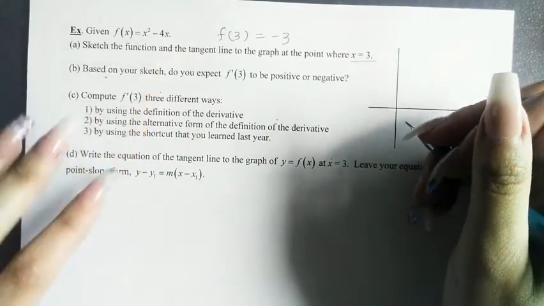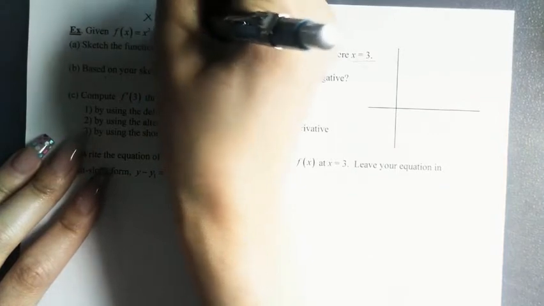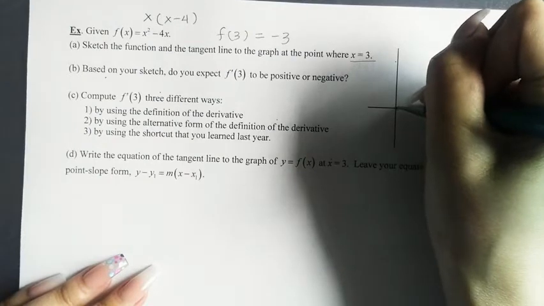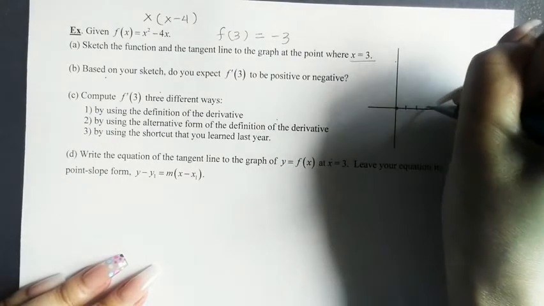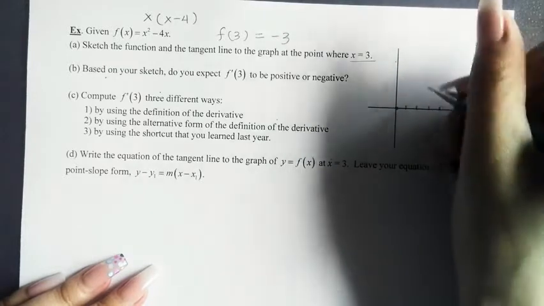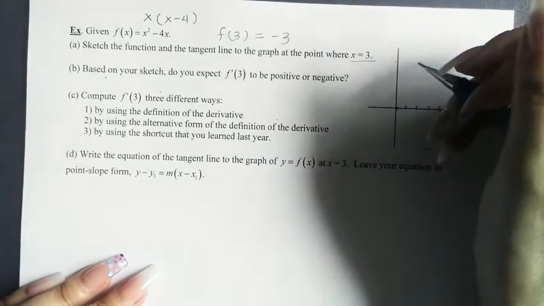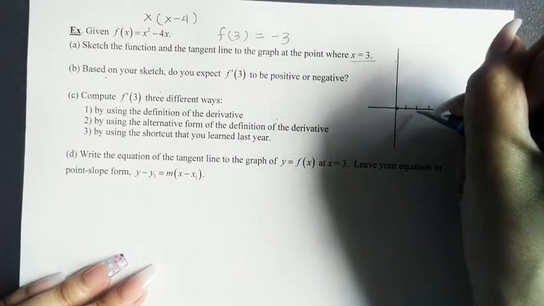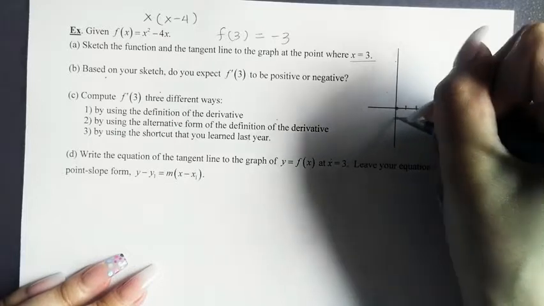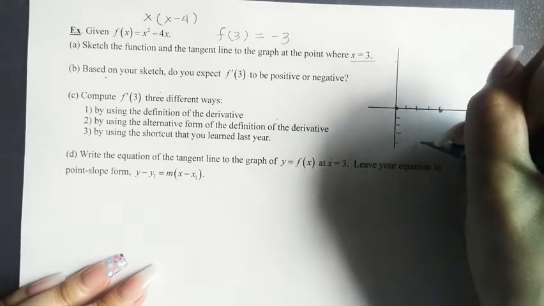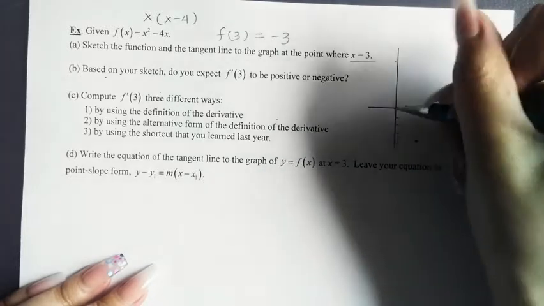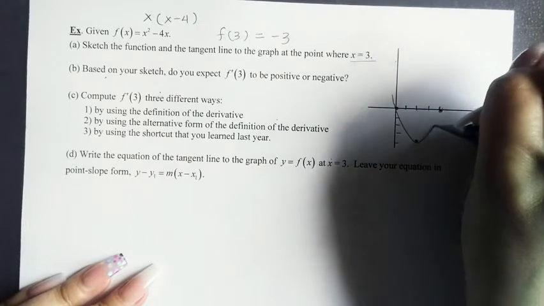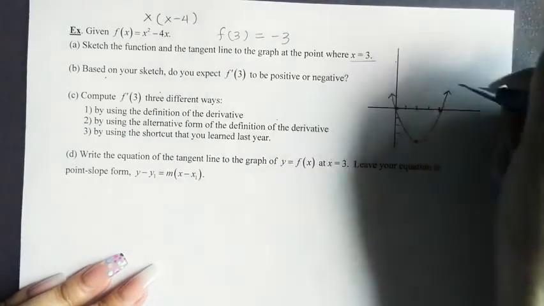How can we graph this equation? Well, you can see it like this: x times x minus 4. So it's pretty easy to see the x-intercepts: you have one at 0, and let's graph it here, 1, 2, 3, 4. At 4 is going to be your other intercept. And then the vertex is going to be at x equals 2. So we have that. My parabola is going to look something like this. Okay, so you have this equation.